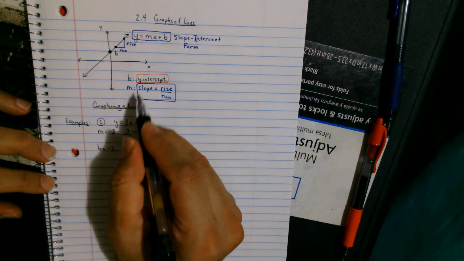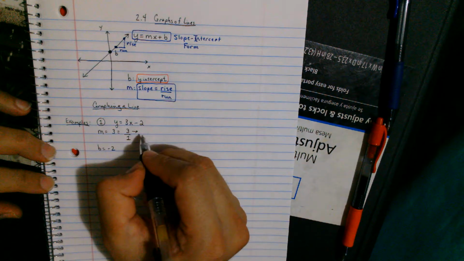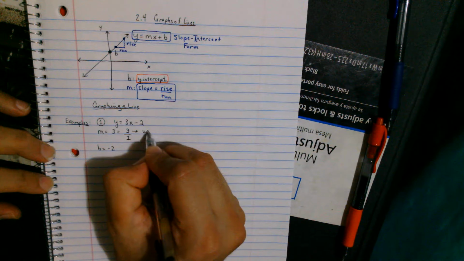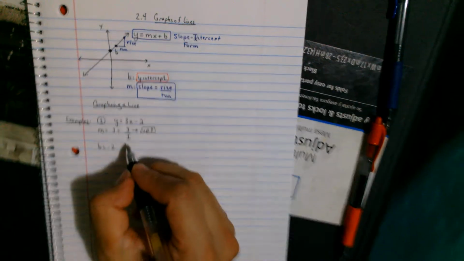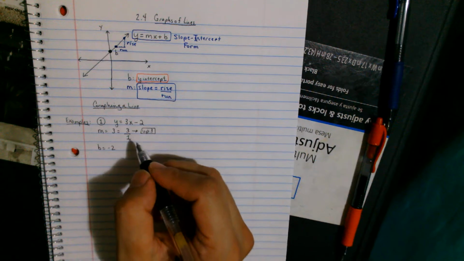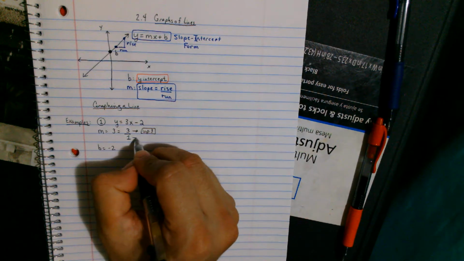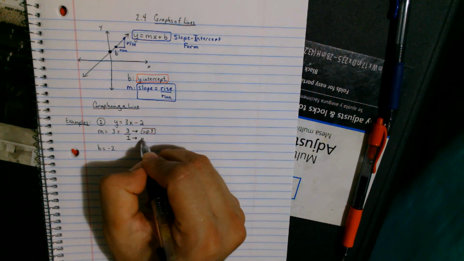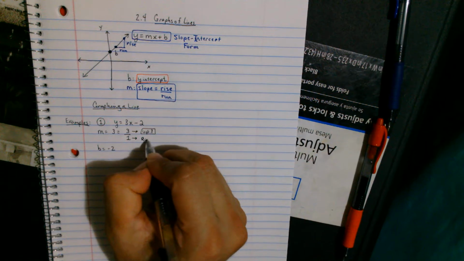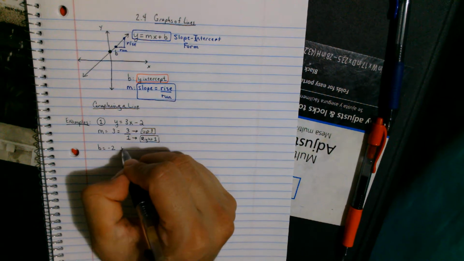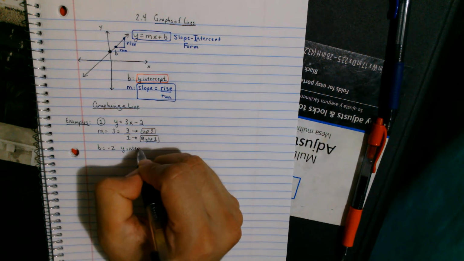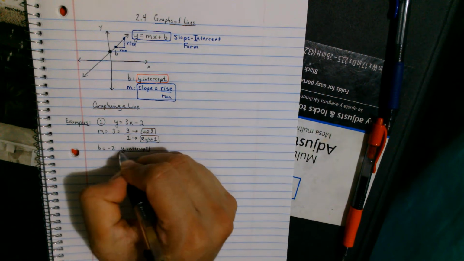The top number tells you the rise. Rise is the y value, positive means up. This is positive 3, so it means go up 3. The x value is horizontal. Positive means to the right, negative means to the left. So this means right 1. Negative 2 is your y-intercept. That is where the graph begins.